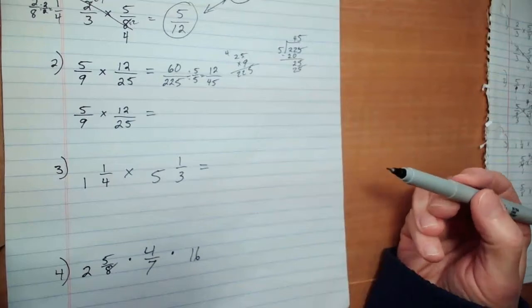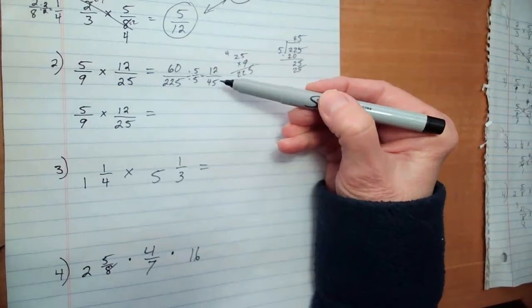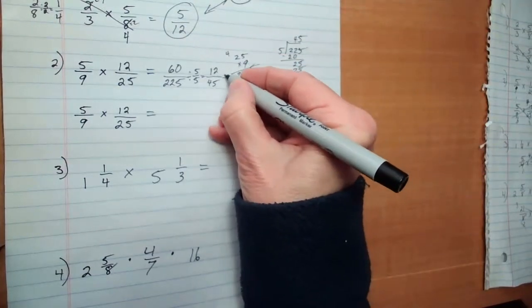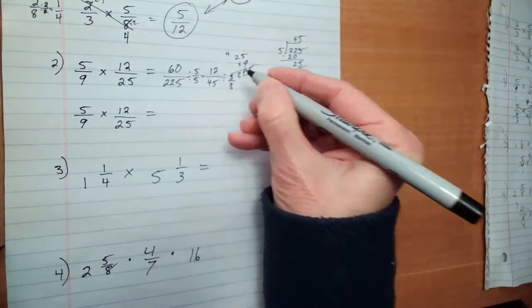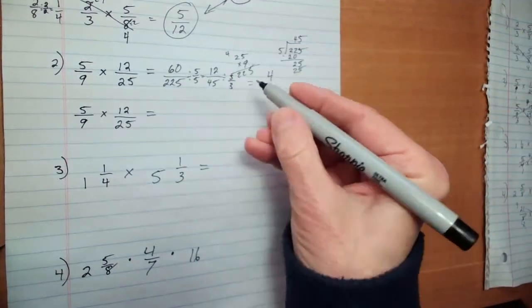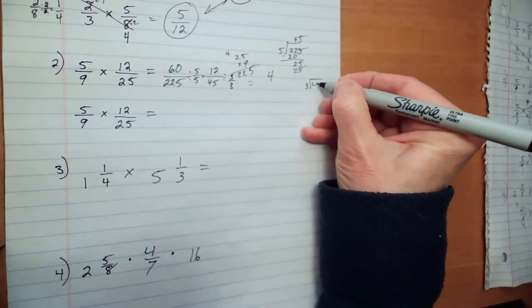It's tricky. I know 2 won't go because 2 won't go into anything that ends in a 5. 2 will go into this, but not into here. 3, oh yeah, 3 will go. So I'm going to go ahead and divide by 3. Didn't leave myself much room. 12 divided by 3 equals 4. 45 divided by 3, I don't know.